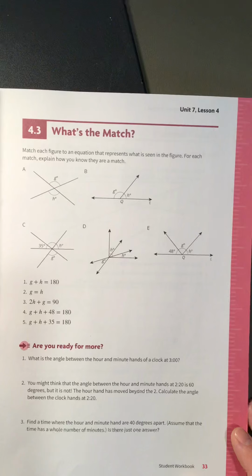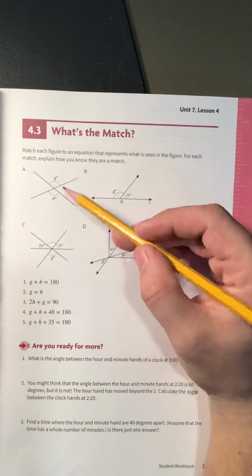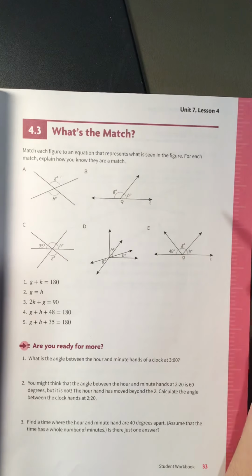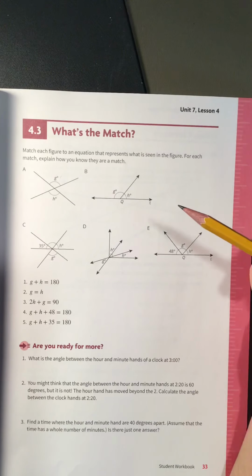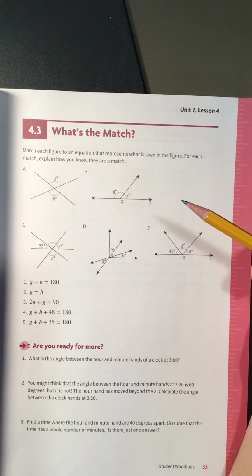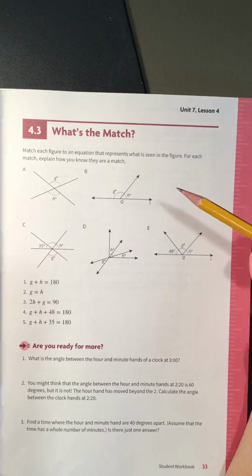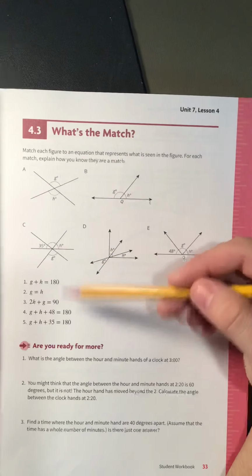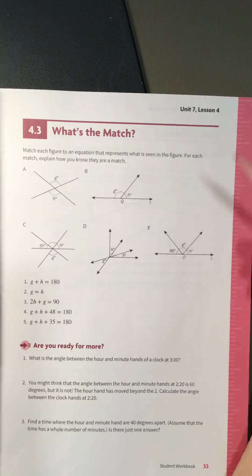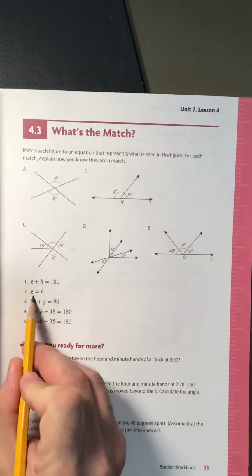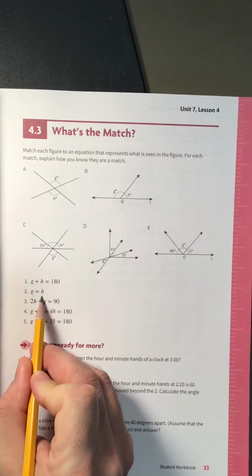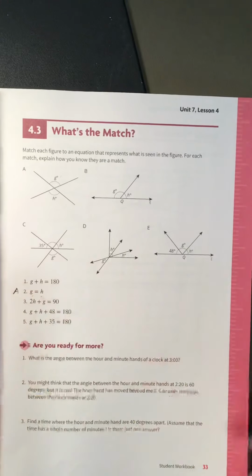So let's take a look at A. What do you know about these two angles? Hopefully you remember that those two things are vertical angles, which means they should be equal. So do you see any equation that shows me that G and H are equal? And that would be number 2, G and H are equal. So I'm going to put a little A by that one.